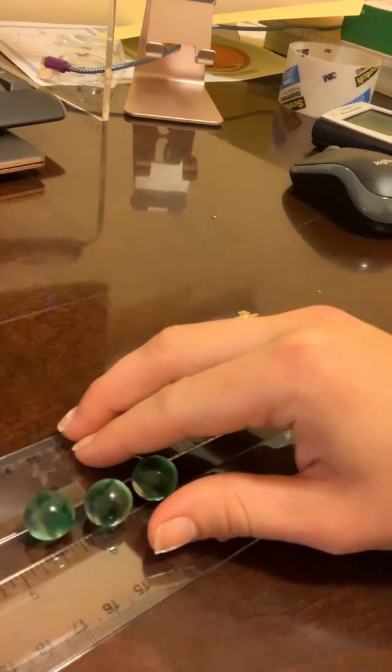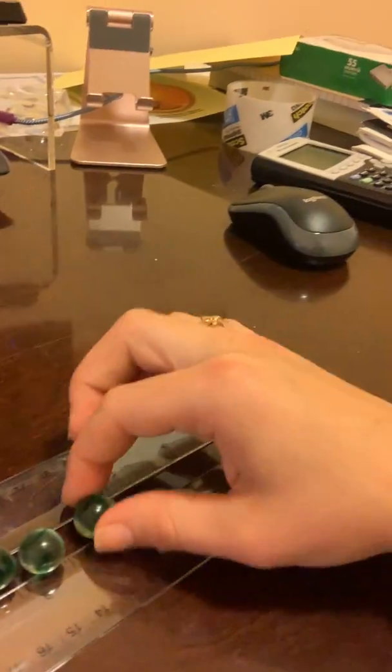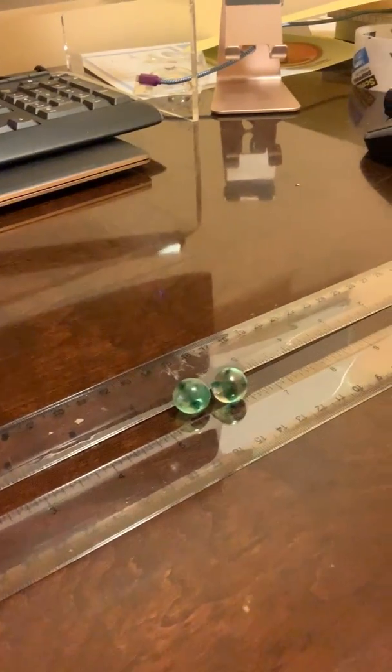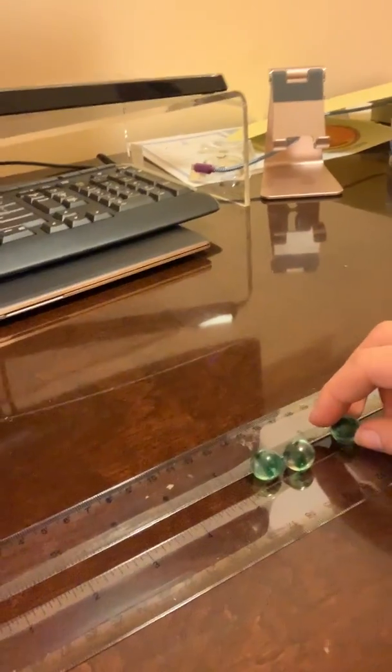So you grab your marbles, and I'll just grab 3 for this example. And then you lay them down right here. And so you're gonna be rolling one marble towards the others and seeing the reaction that comes from that.